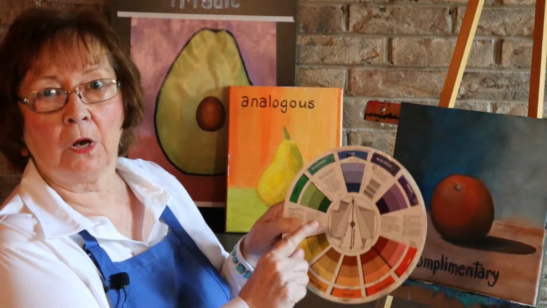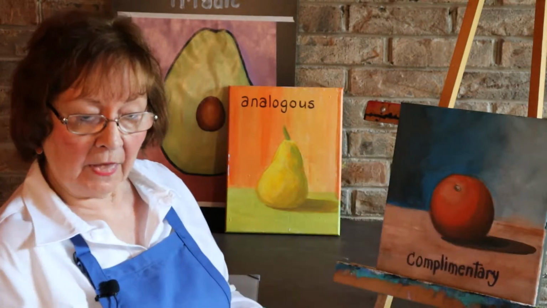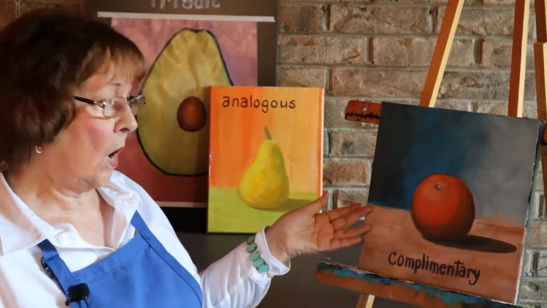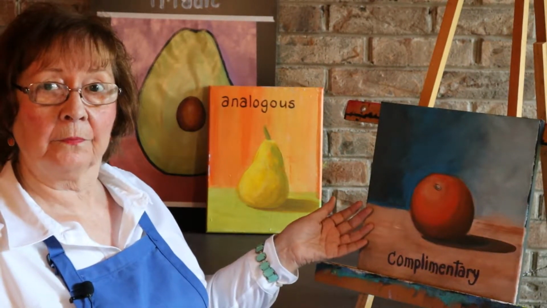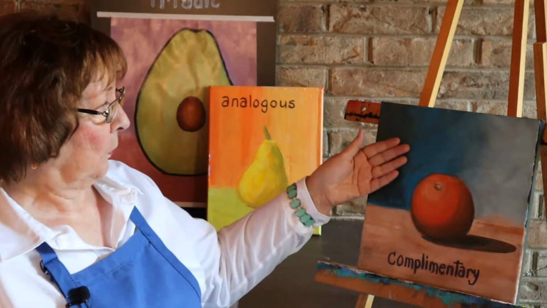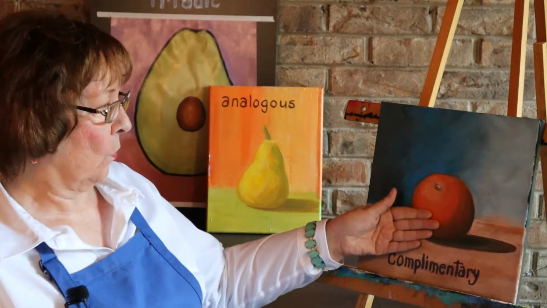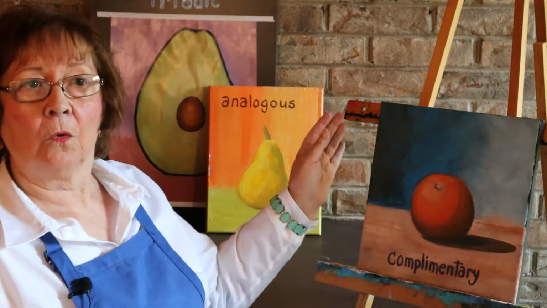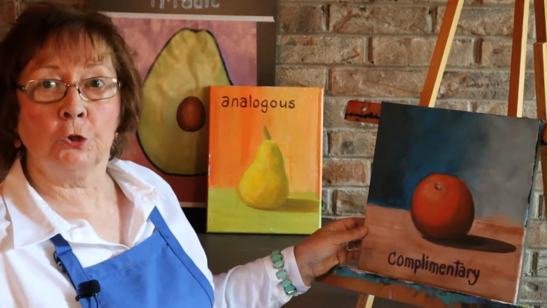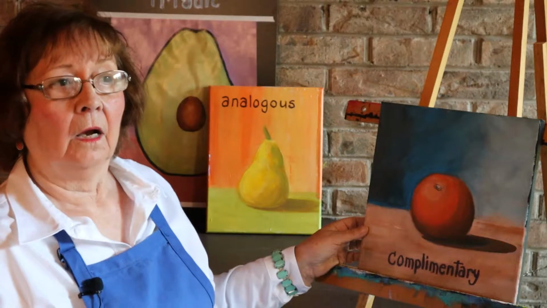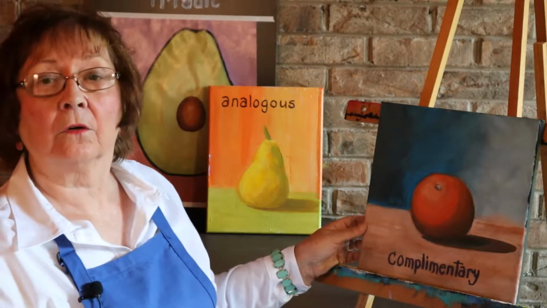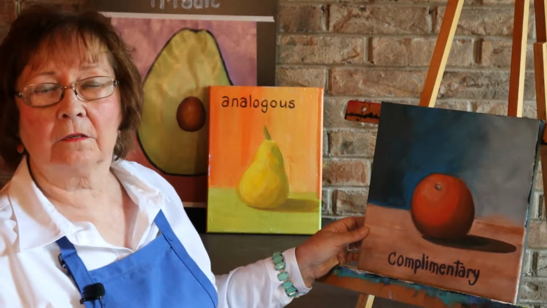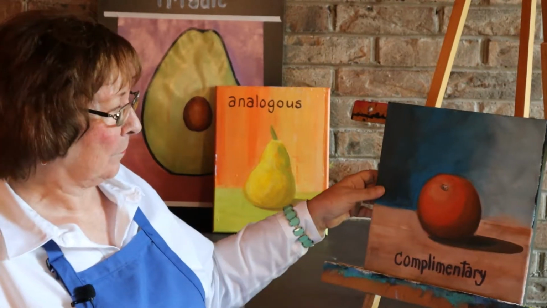So orange and blue complement each other. That's why we chose these colors for a complementary color scheme. The blue in the background complements the orange, and the orange complements the blue. So this is 2 colors that you can use together to make a nice color scheme.